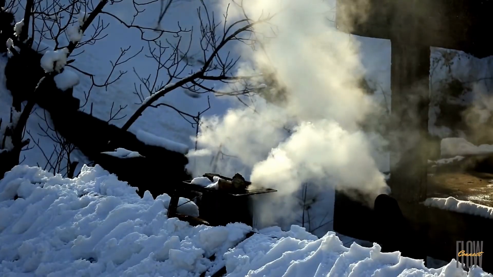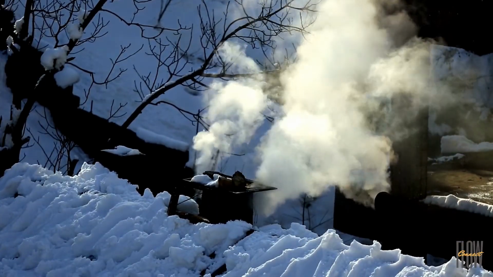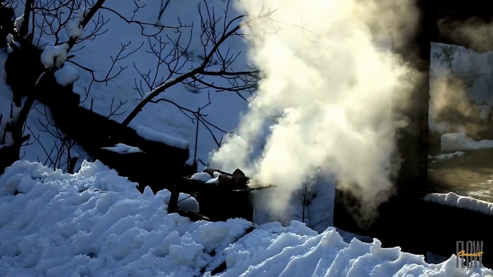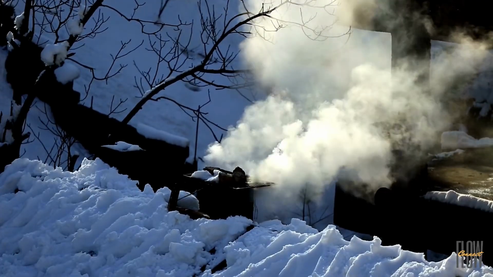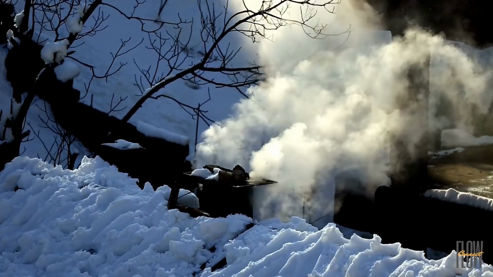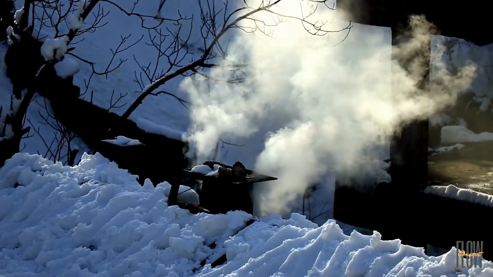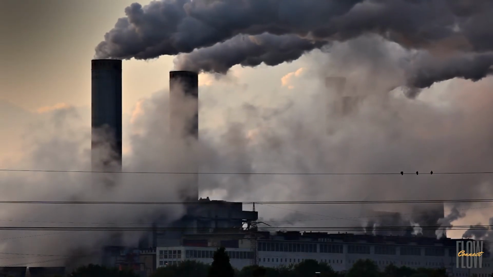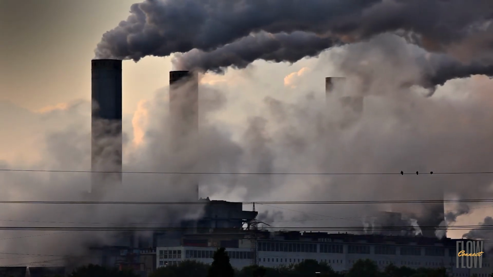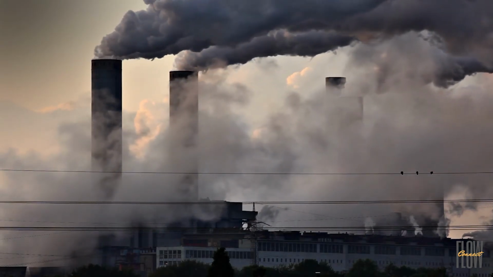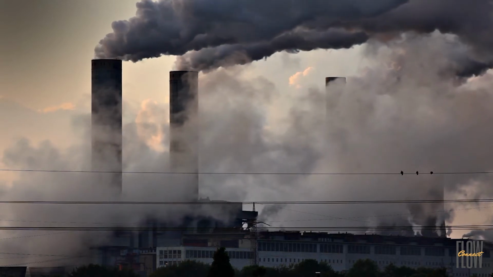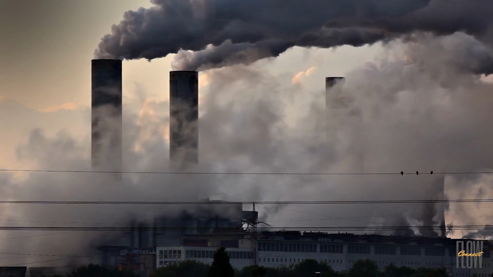Let's take a look. 1. Vehicle exhaust fumes. In city environments, the leading source of air pollution is vehicle exhaust fumes. This is because they release very high amounts of carbon monoxide. The most significant pollutant in the US is carbon monoxide. In the US alone, there are millions of vehicles being operated every day.